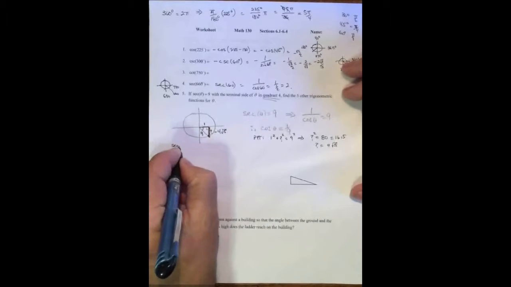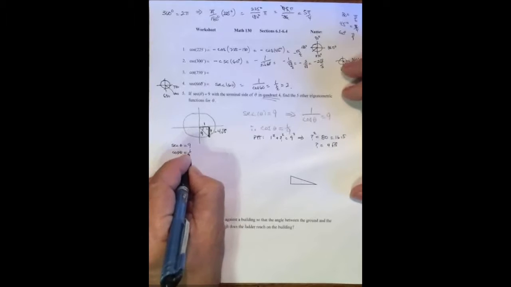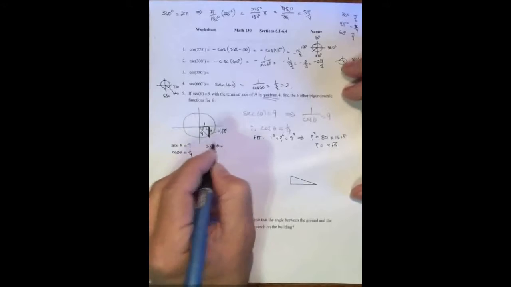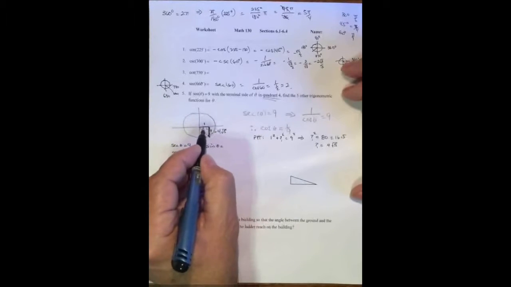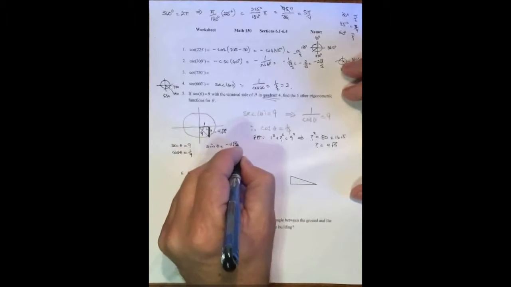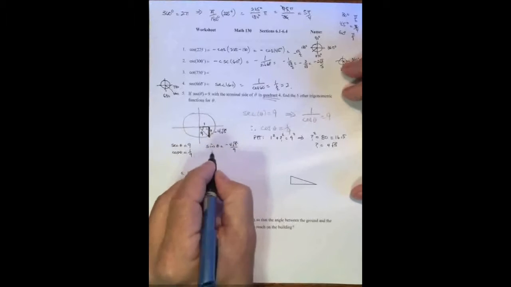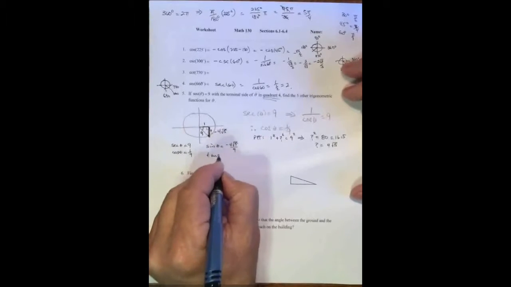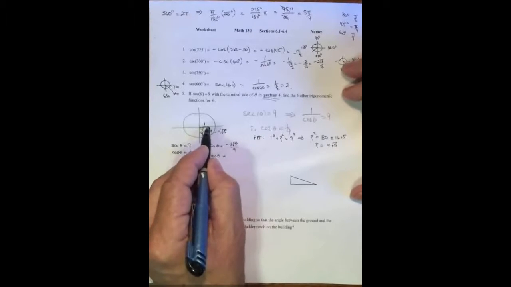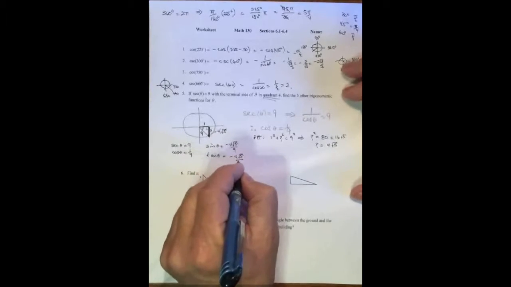So if the secant is 9, then we know that the cosine is 1/9. This is reciprocal. Now what's going to be the sine of the angle? The sine of the angle is the side opposite over the hypotenuse. So this is a negative 4 square root of 5 over 9. So I've got the sine, I've got the cosine, tangent we just read off. Tangent is what? Opposite over adjacent. So it's a negative 4 square root of 5 over 1.